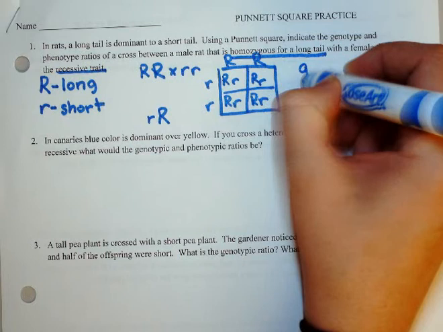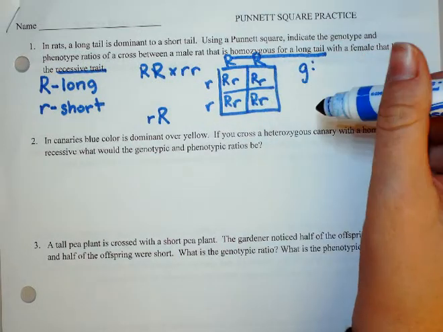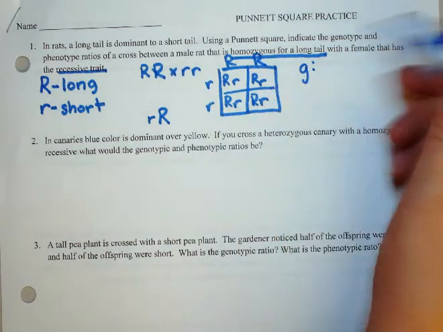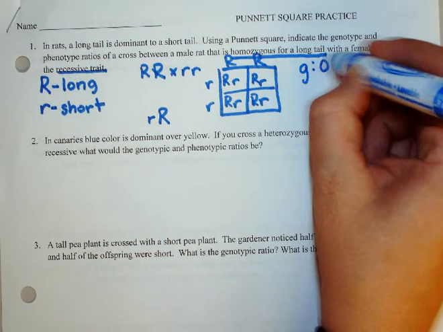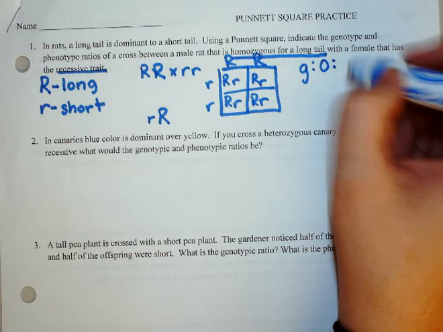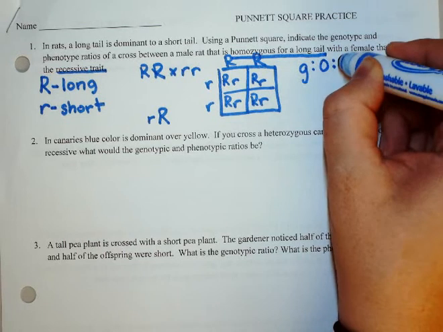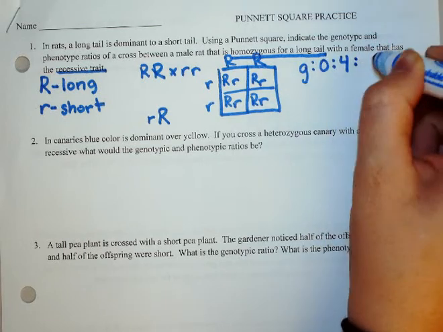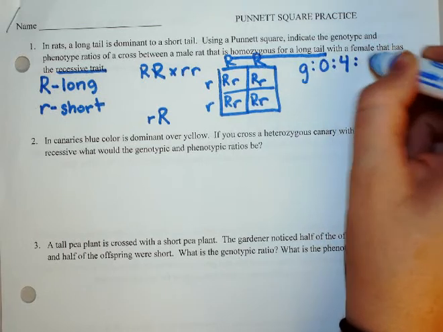I count how many boxes have 2 capital letters in them, and I see that none of these boxes have 2 capital letters. So I'll put a 0 for my first one. I'm sorry, 4 boxes have 1 capital letter, so I'll put a 4. And 0 boxes have no capital letters, so that would be 0.